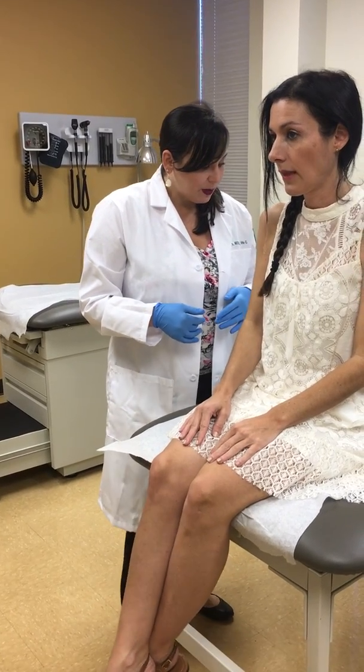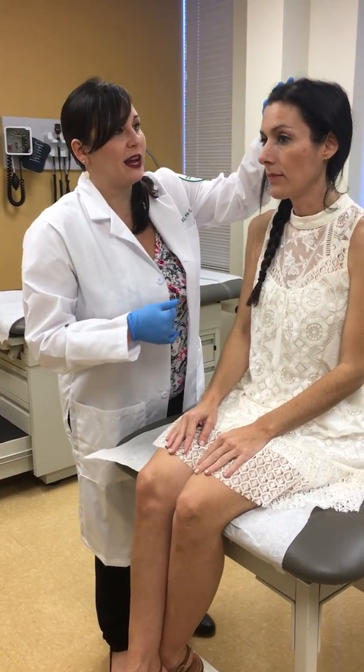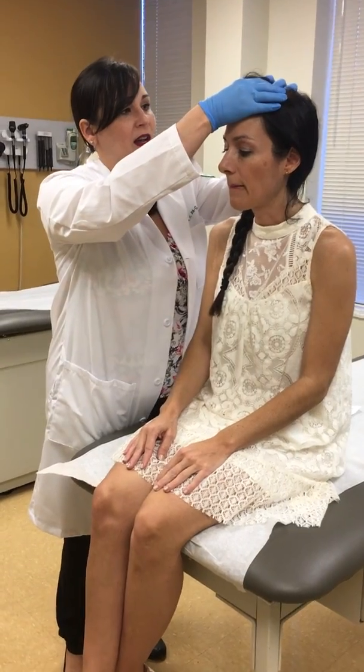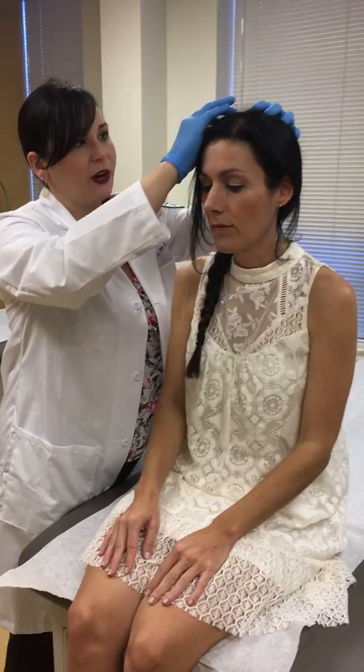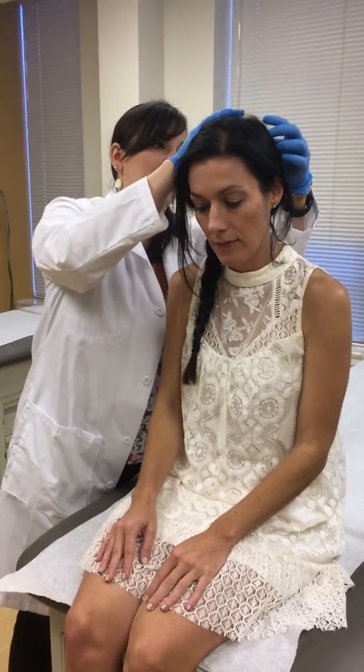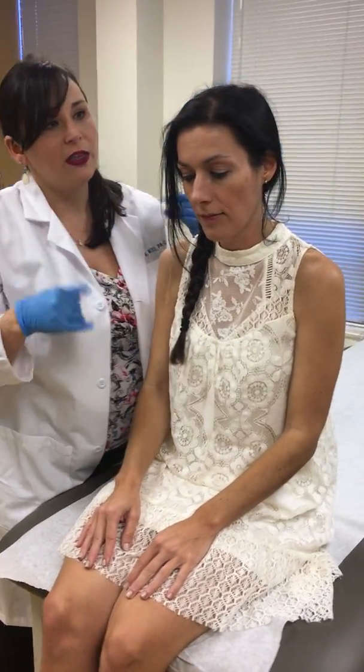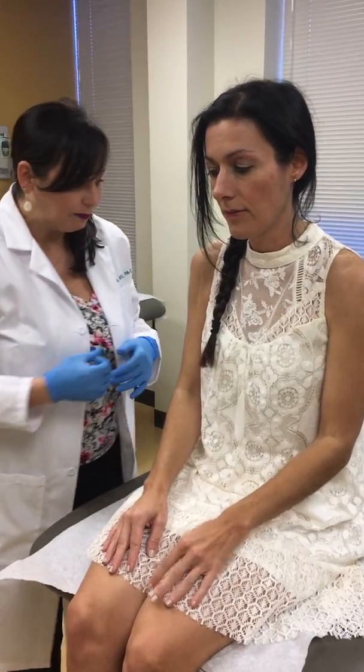So the first thing I'm going to do is inspect Lori's scalp. And this is going to involve looking, but then also parting her hair around and looking at the scalp itself. So, and then you're going to tell me I'm inspecting the scalp.